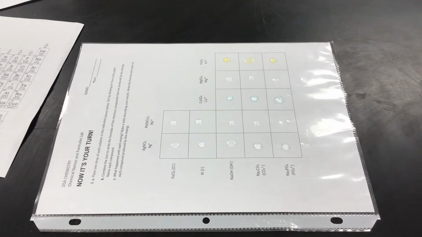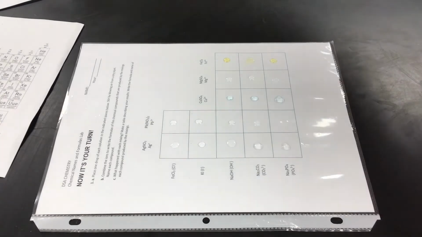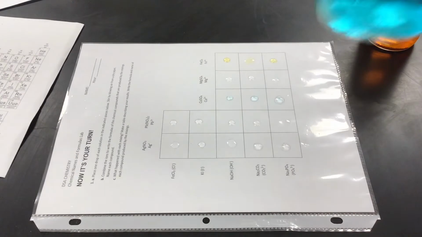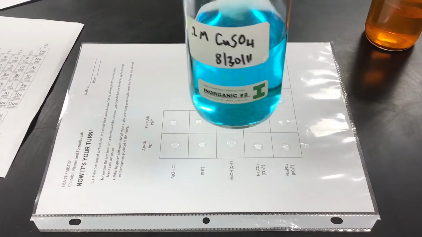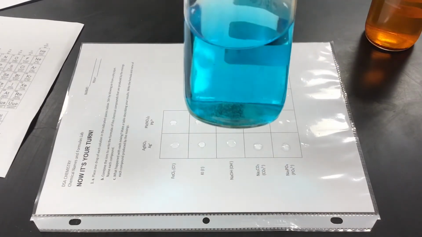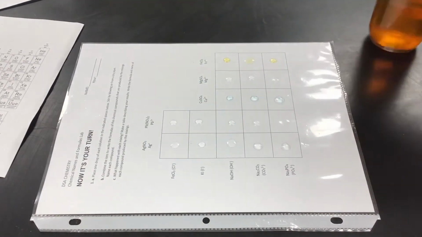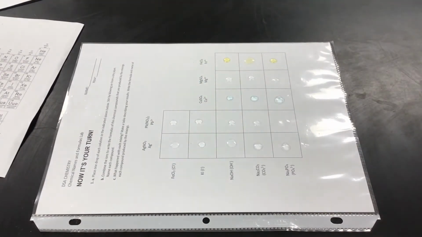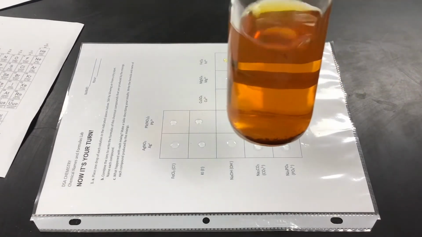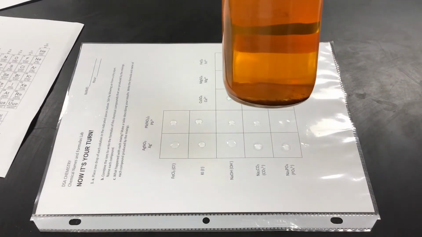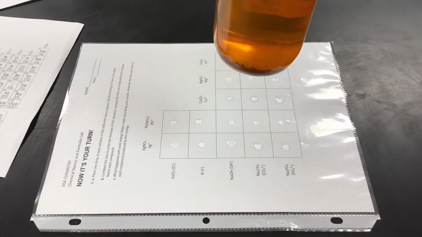It turns out a little bit bluish in color, as I can show you the bottle right here. So CuSO4 turns out a kind of bluish color. And FeCl3, which is iron chloride, is an orange reddish color.